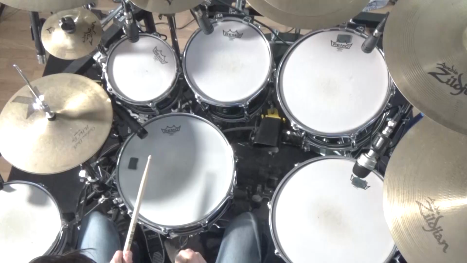Number 4 is the 8th note. We've kind of spun number 3 around. So it's the 8th note, then the 16th. So the long note first, then the shorter notes. 1 E and A, 2 E and A, 3 E and A, 4 E and A.